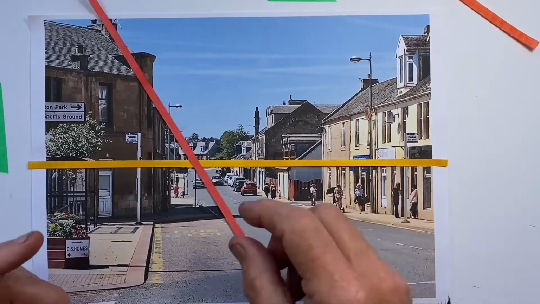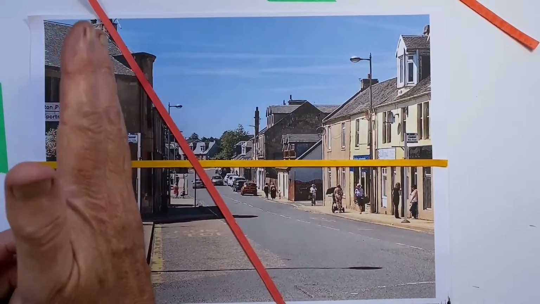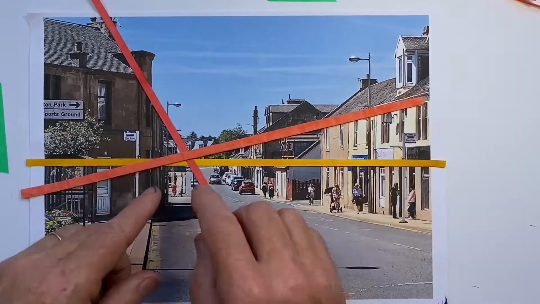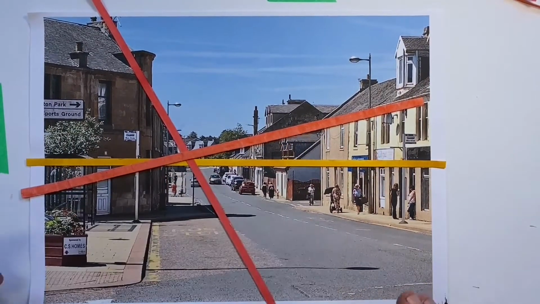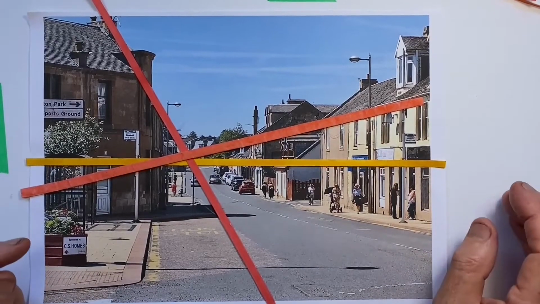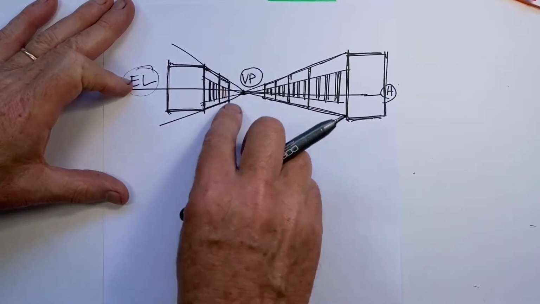But my first question is, why do the perspective angles from the left side of the street and from the right side of the street not meet in the same spot? And the answer is very simple. It just wasn't told to you in your perspective video. Let's have another look at this side of the street.